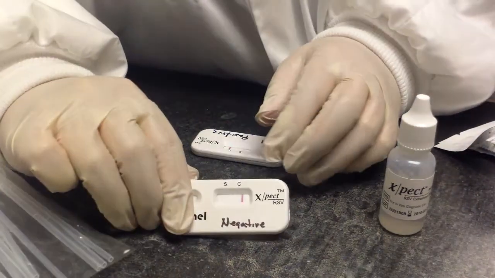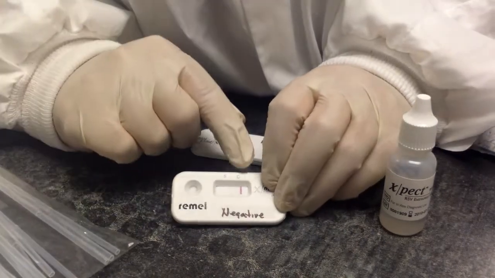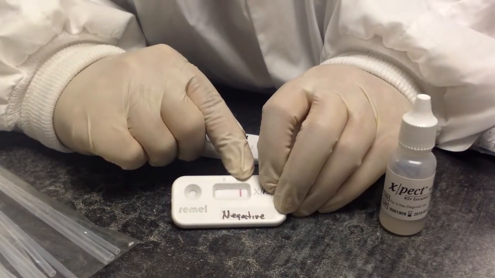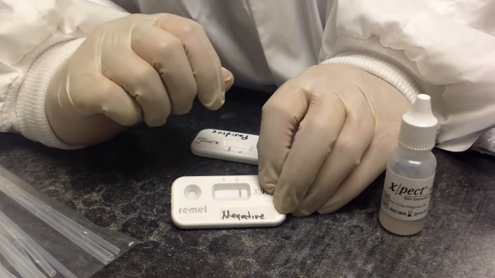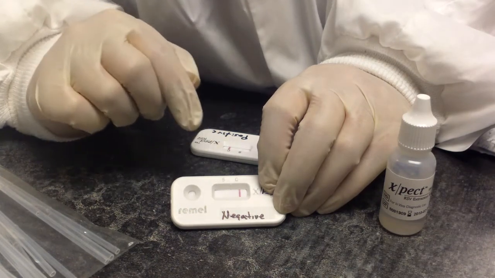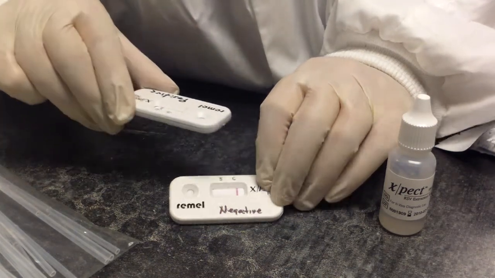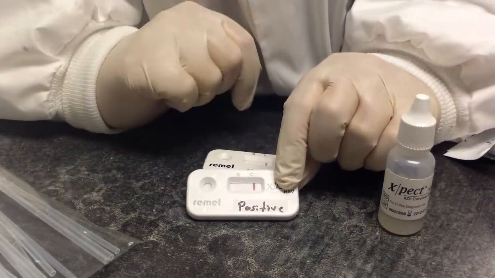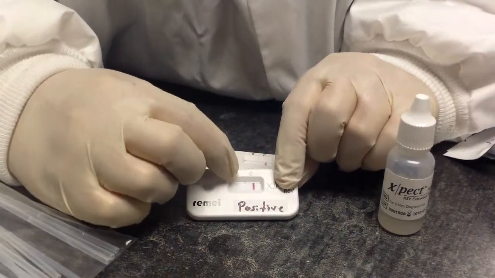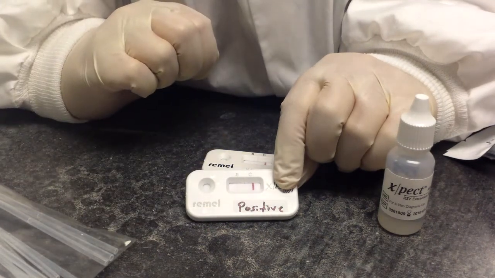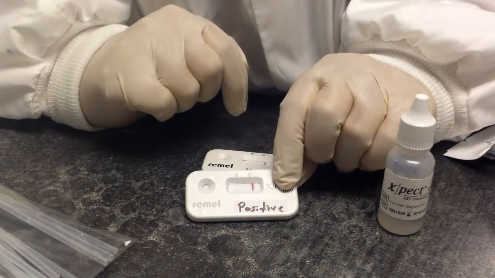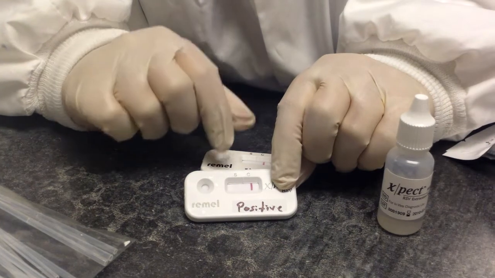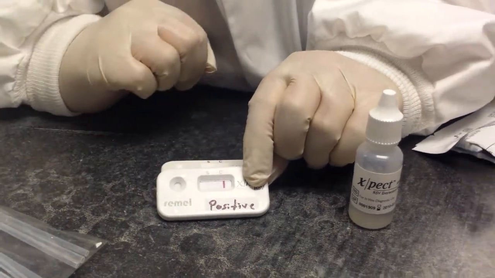This is my negative control. My control line is here. Remember, if the control line is not present, the test is not valid no matter what the patient. And this is my positive control. My control line's nice and dark, but as you can see, that test line is very weak. So any line at the sample site means it's positive, so we would call this one positive.